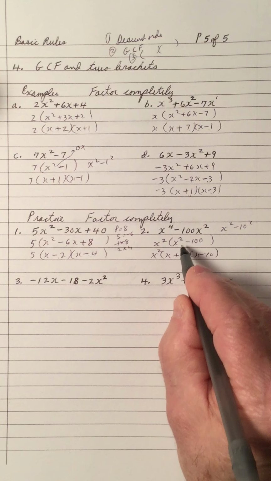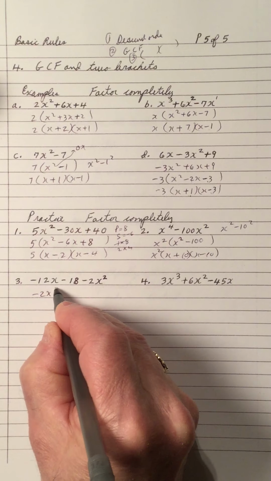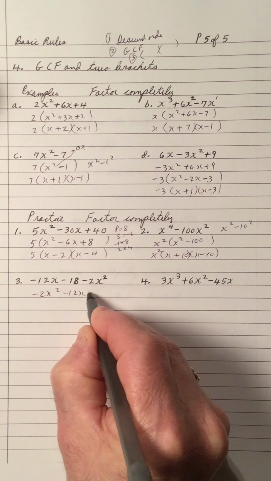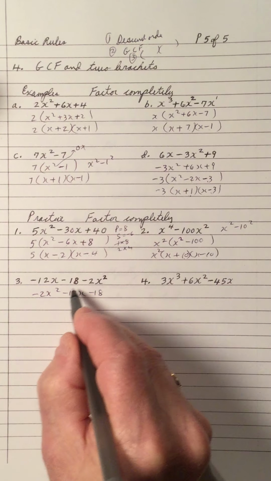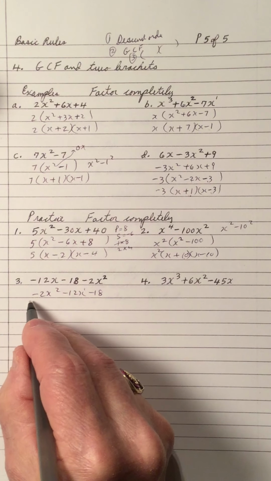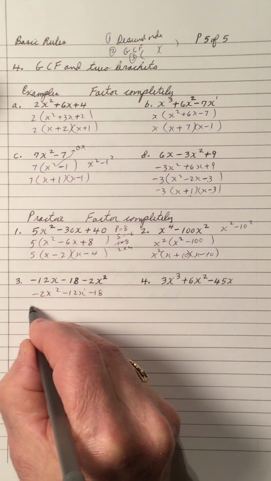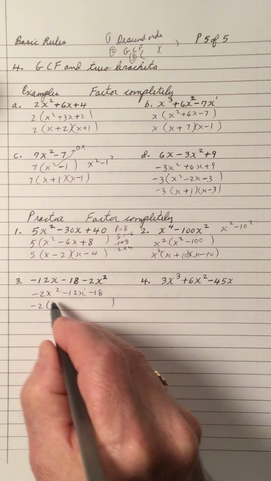And that's a 0x understood. Descending order: negative 2x squared minus 12x minus 18. I have an x squared, an x to the 1, and a constant, x to the 0. I have a leading coefficient of negative 2. 2 is a factor of 12 and 18, so take a negative 2 out.